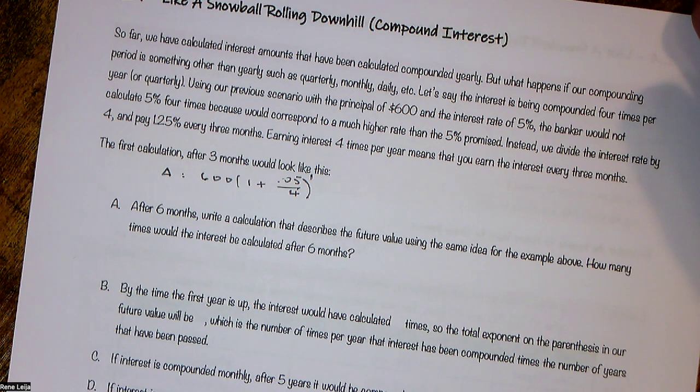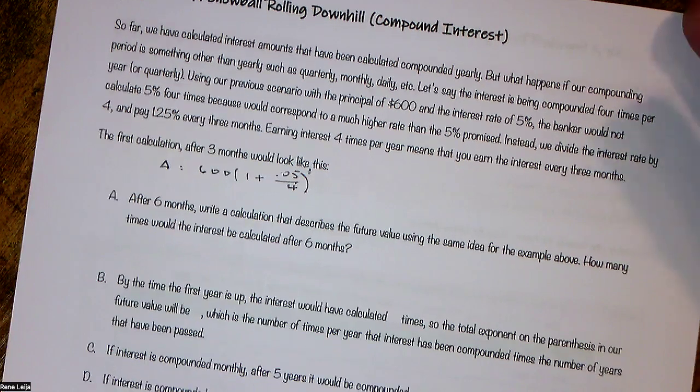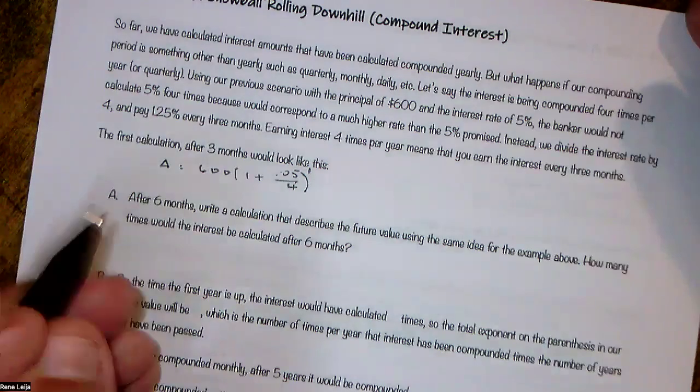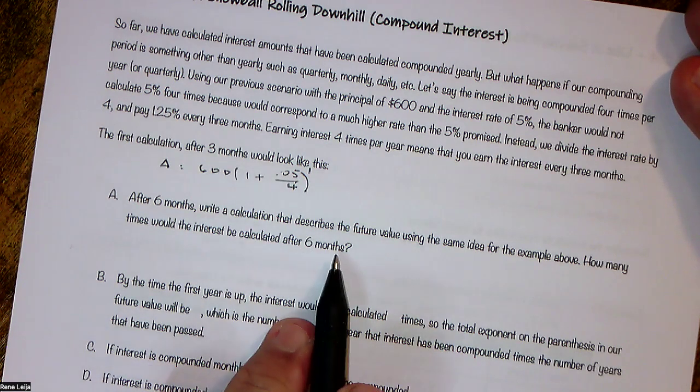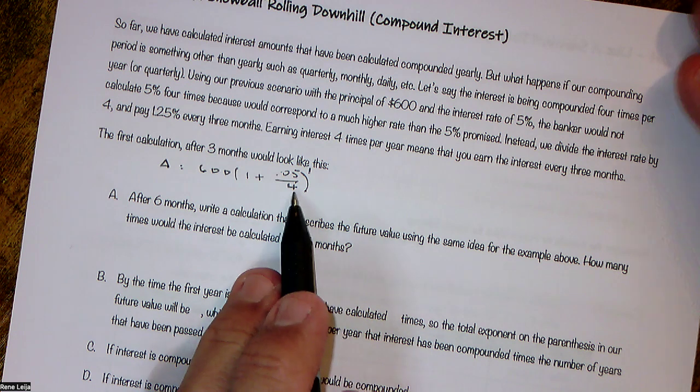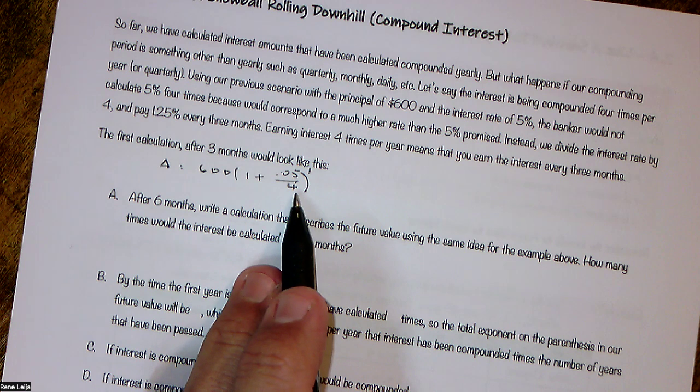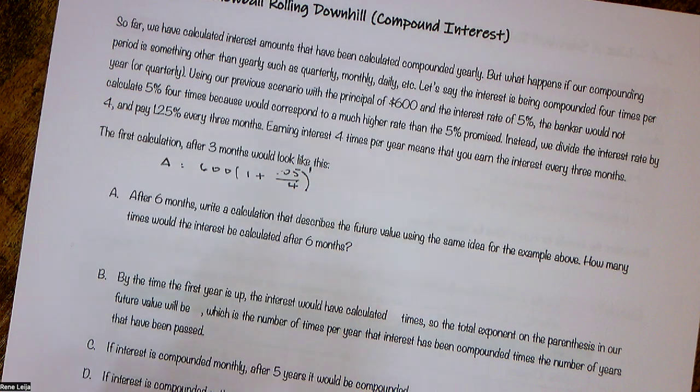Now, after 6 months, write a calculation that describes the future value using the same idea for the above example. So how many times would the interest be calculated after 6 months? We're dividing our rate by 4. For the first 3 months, that's 1 time. For the second 3 months, that would be a total of 6 months.